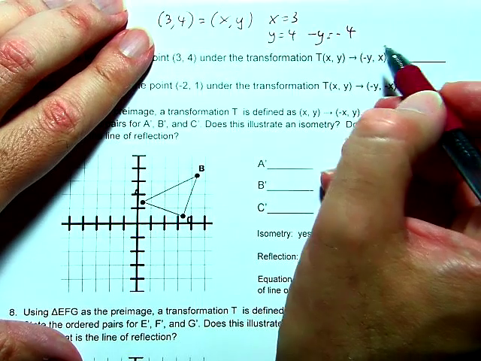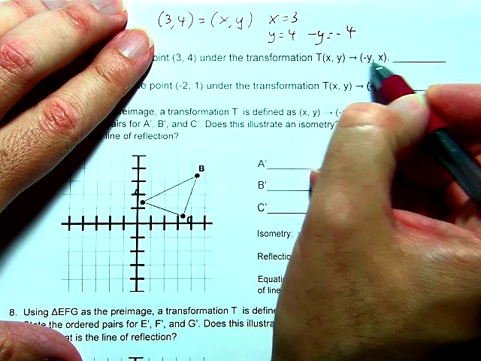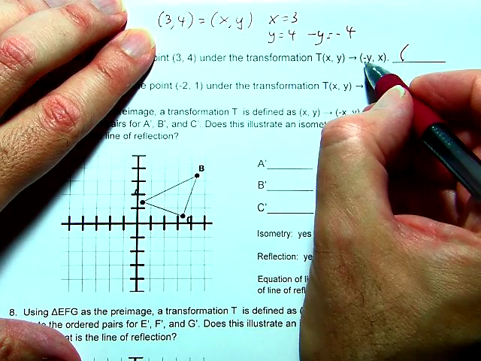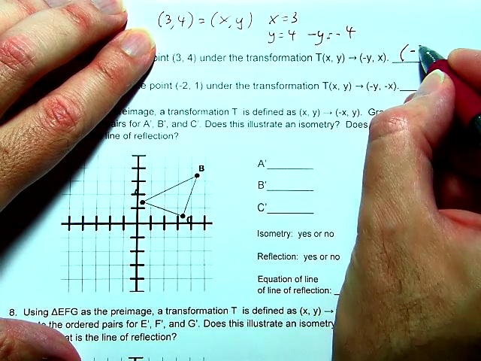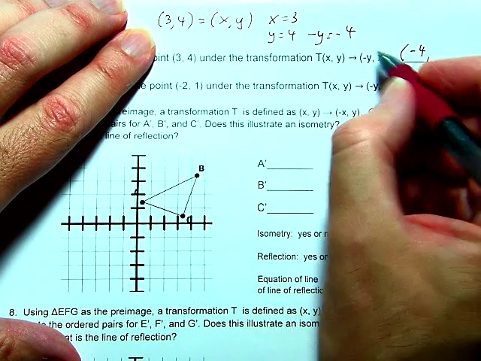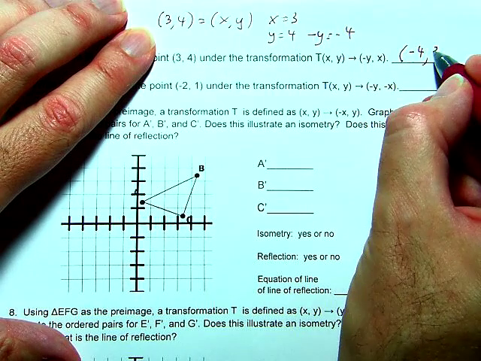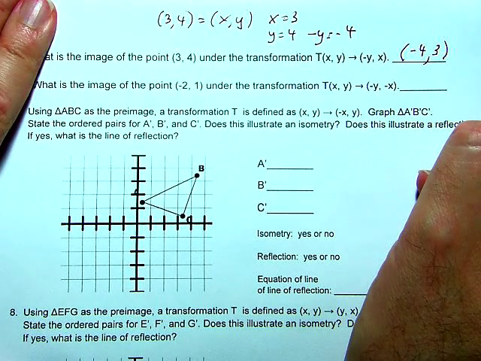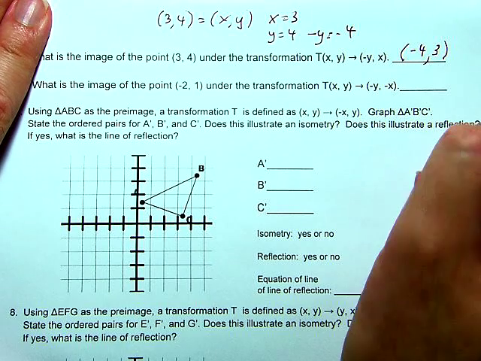Okay, so now we know enough to fill this in. So negative y is negative 4, comma x, but x is equal to 3. So that is our answer. So 3, 4 becomes negative 4, 3 under this transformation.